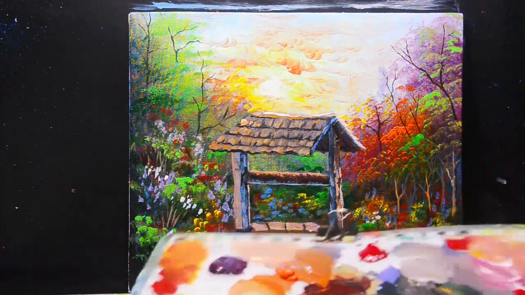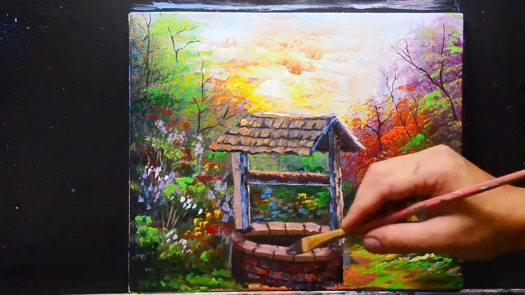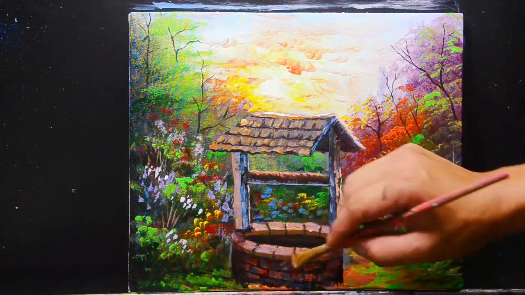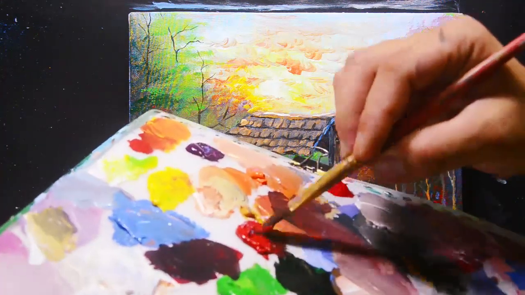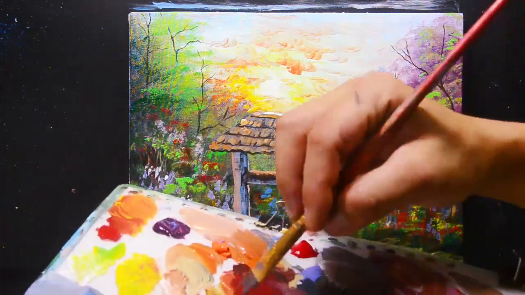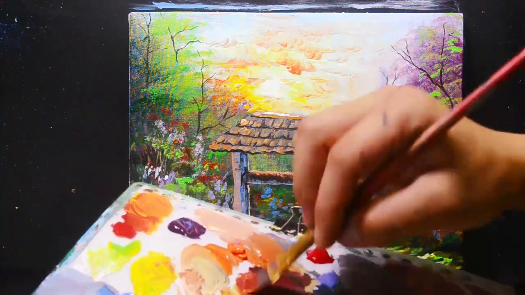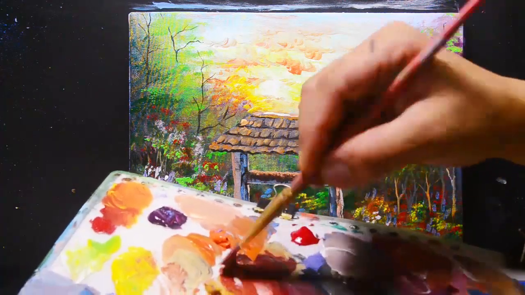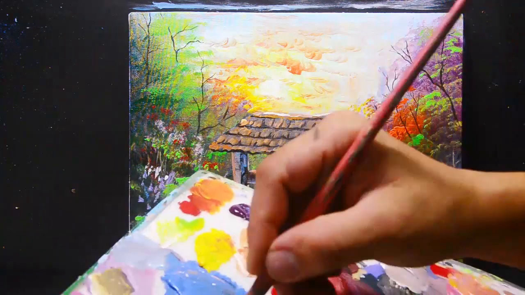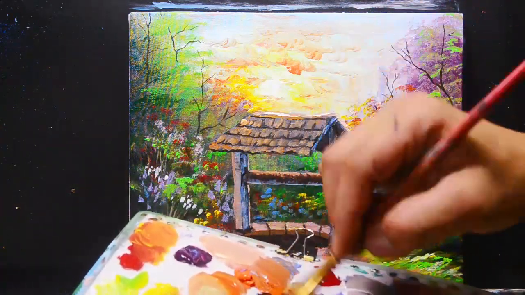Just looking good. I'm going to add more to minimize more highlight effects here. So I'm going to mix the color of Scarlet Red, Hiroshina, and add a small amount of titanium white. Just add more small amount of titanium white.